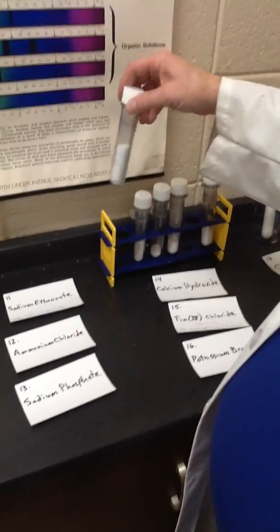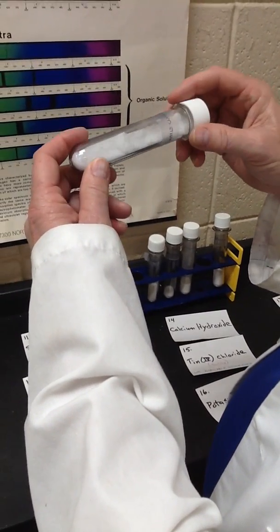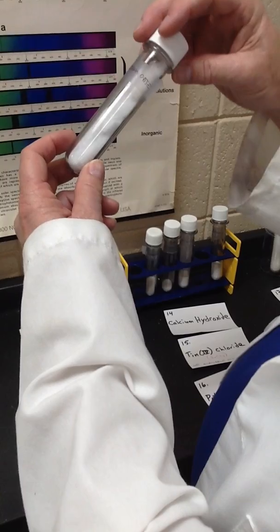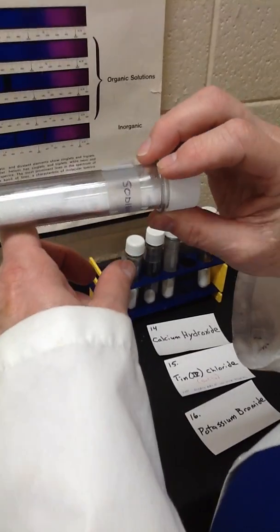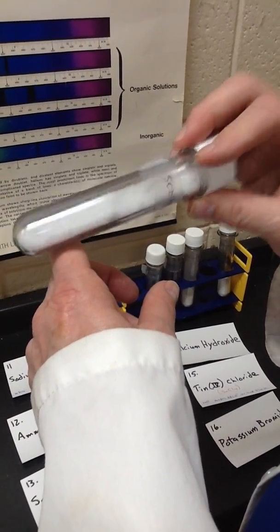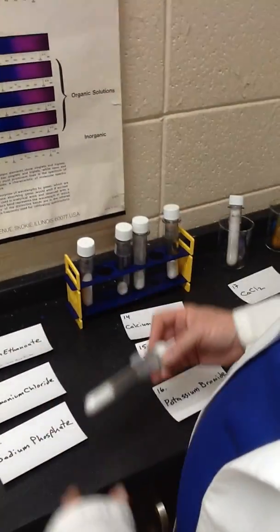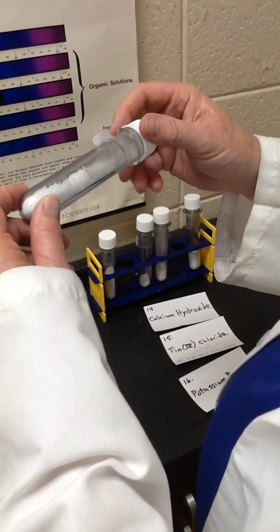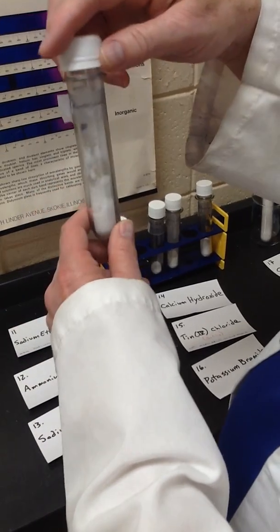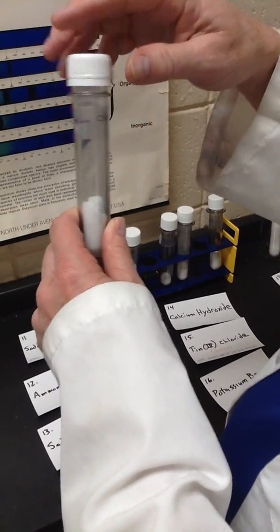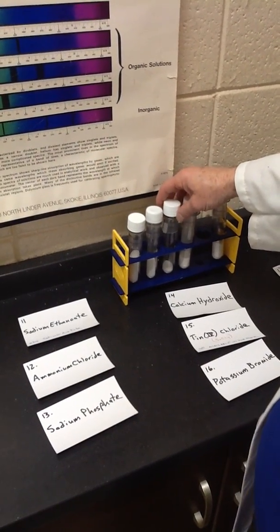The next one is sodium ethanoate. That's its formal name. It's also known as sodium acetate, and that's okay too. But sodium ethanoate is a beautiful, very crystalline substance with sparkly crystals. Ammonium chloride is our sample number 12. If you open the bottle, you can actually even smell some of the ammonia as it's given off. It's a chloride salt of ammonium ions.